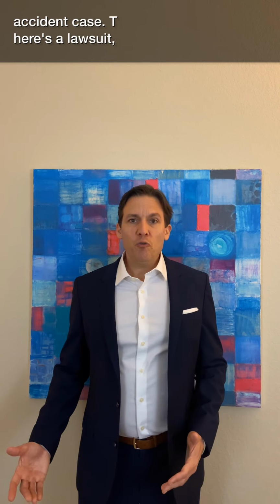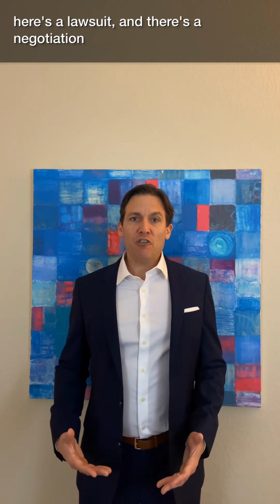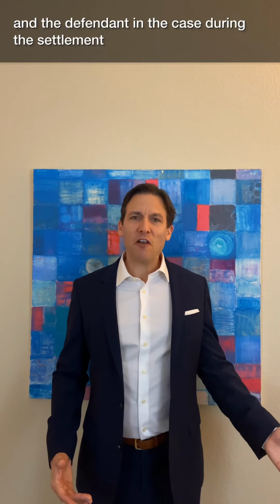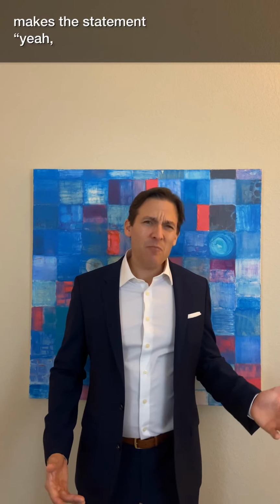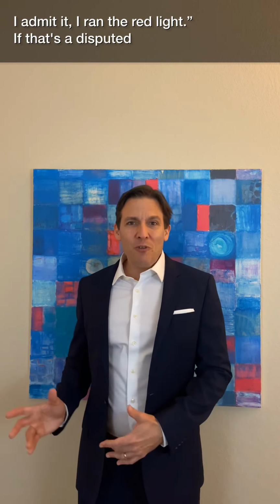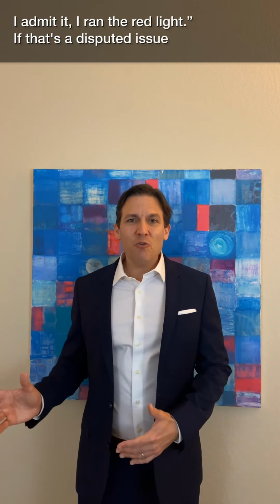There's a lawsuit and there's a negotiation of a settlement, and the defendant in the case during the settlement negotiation makes the statement, "Yeah, I admit it, I ran the red light." If that's a disputed issue in the lawsuit, then that statement, "Yeah, I ran the red light," is usually not going to be admissible under this rule.